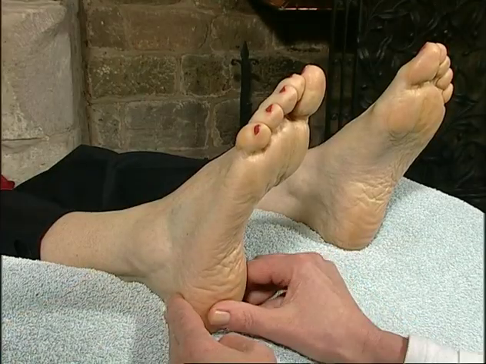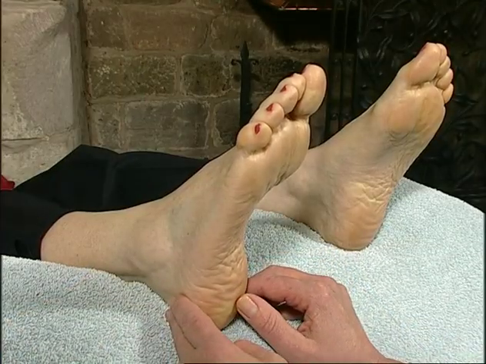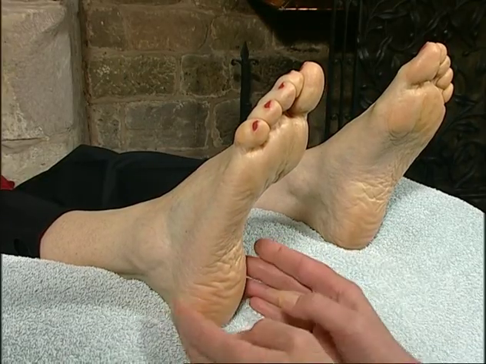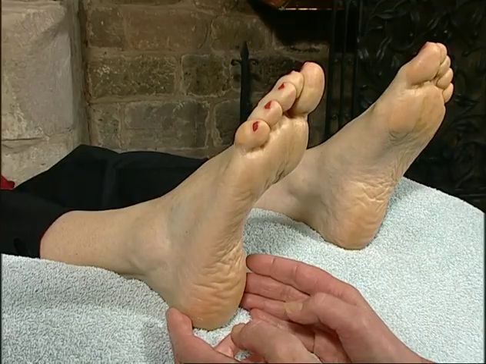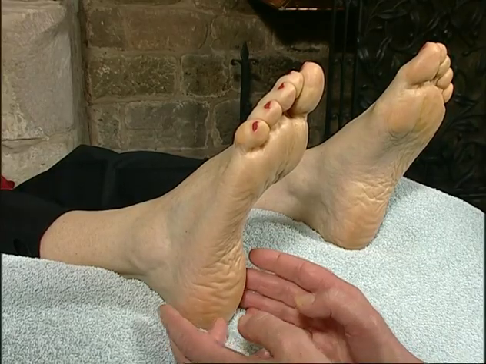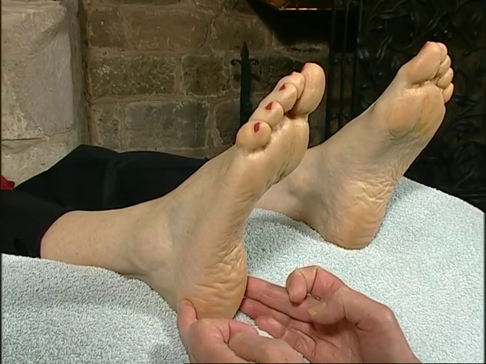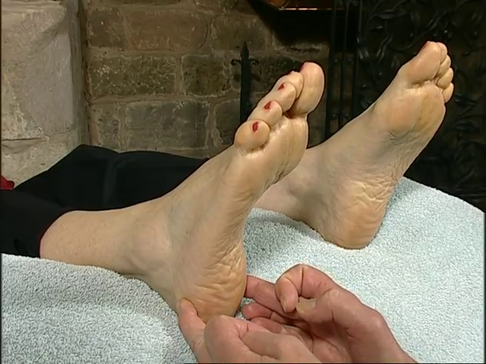Having worked the sciatic nerve on the sole of the foot, you then need to work up the sides of the foot and up the back of the leg. So the continuation of the sciatic nerve, place the third finger at the level of the sciatic nerve reflex on each side of the foot.